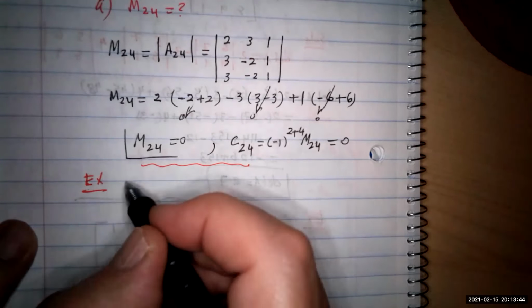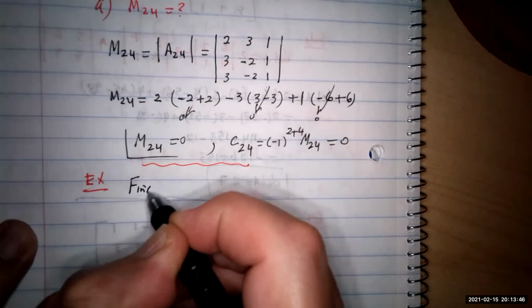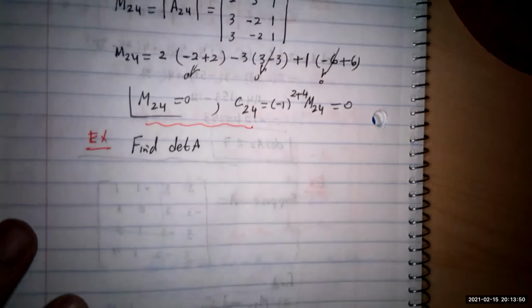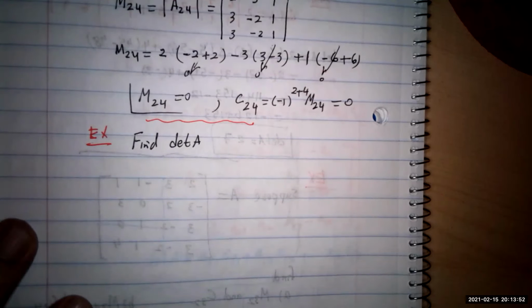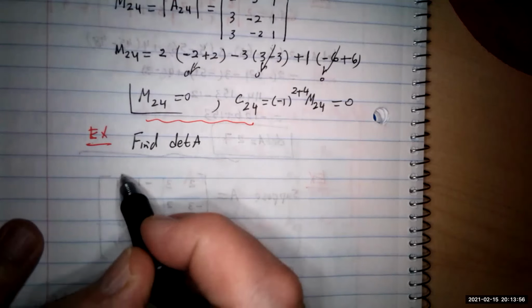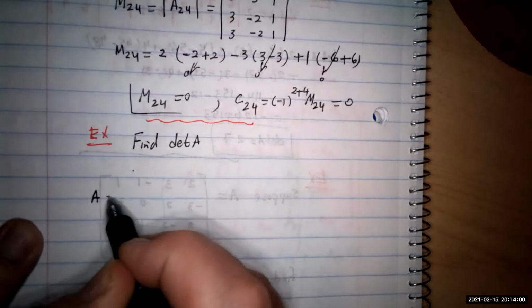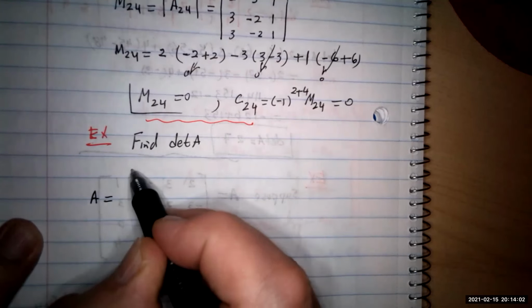So we want to find the determinant of A. Find the determinant of this matrix. What is the matrix? I'm going to give you a 5 by 5, so I should have enough place for it. This is the matrix A, and it's a 5 by 5.